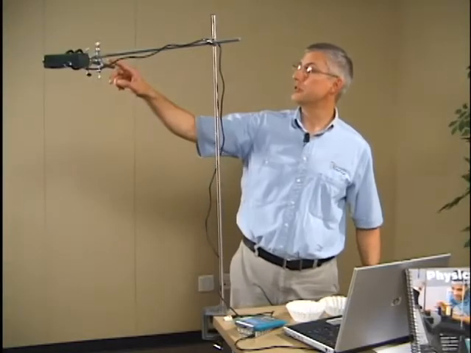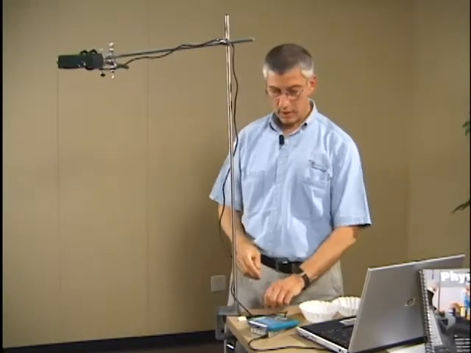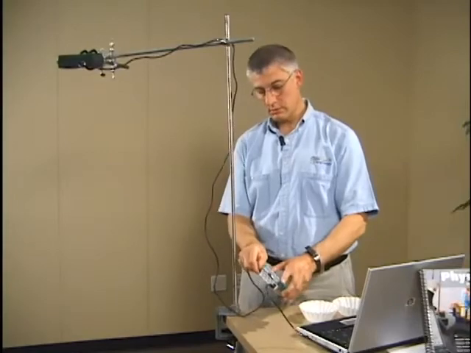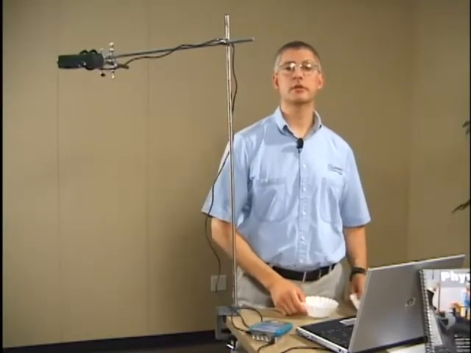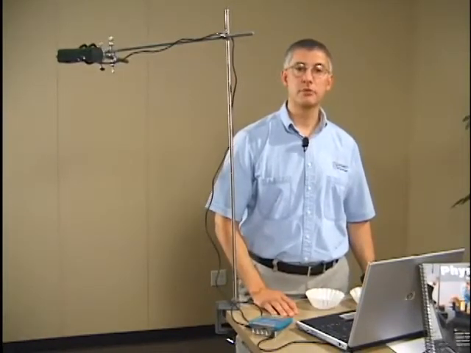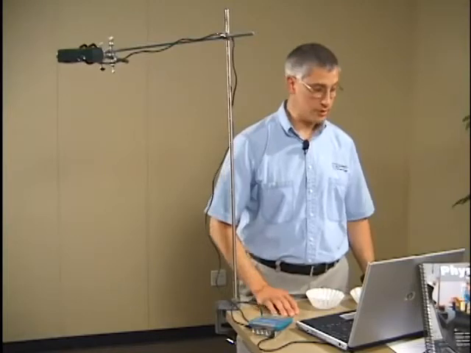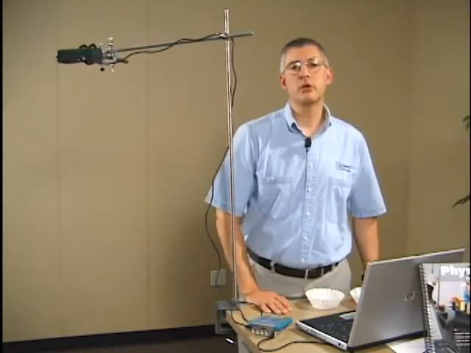So I've got a motion detector on a spring stand pointing down at the floor. I'm going to plug that into my LabQuest, and I've got my LabQuest already connected to the computer. I'm going to open a file in the Physics with Vernier folder, number 13, air resistance. I'll do that now.